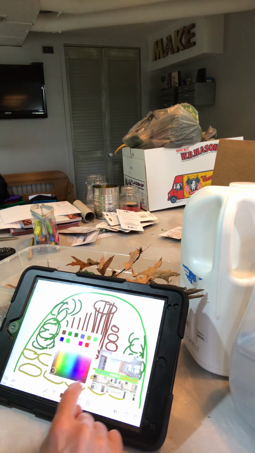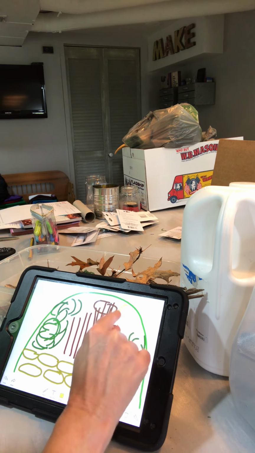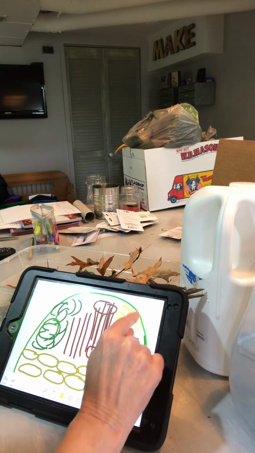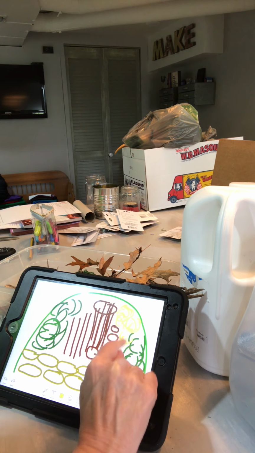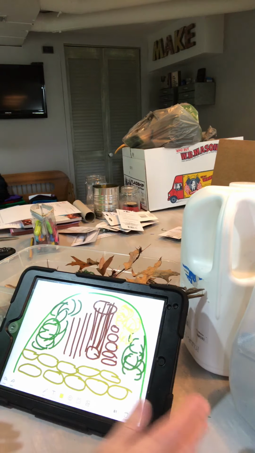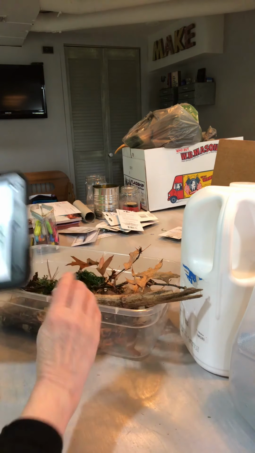You also might find some of those dandelions outside, and you might want to put a few of those in there. You probably don't want to pick anything. Just kind of use what you have in your yard. So now I have my sketch, and I'll show you.